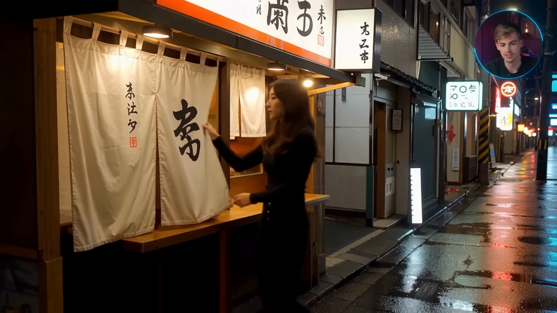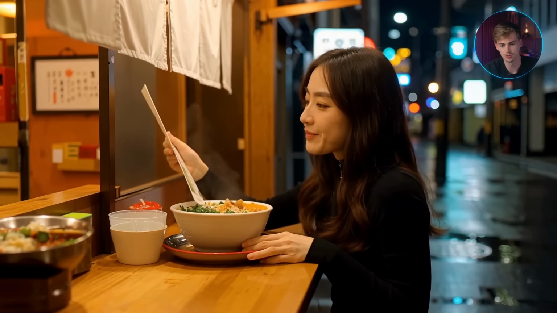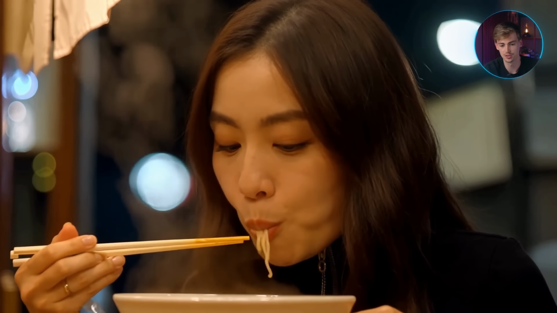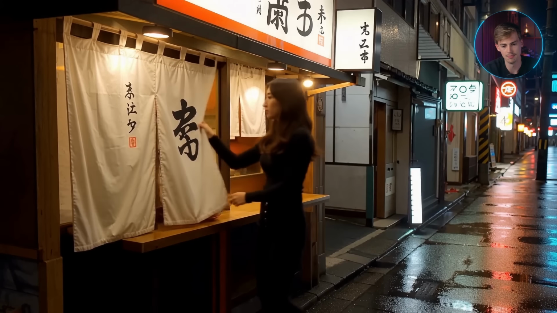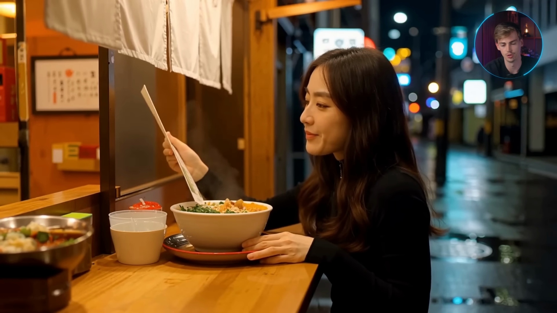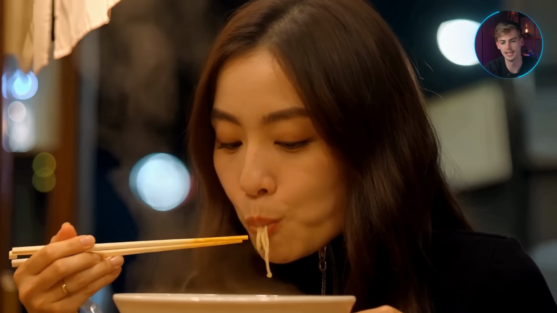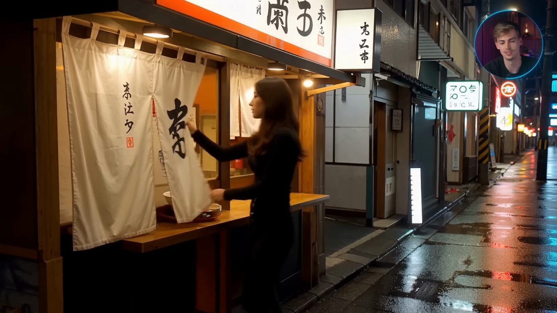Honestly, the result is quite good. So we have our female character, we have facial consistency, we have prompt coherence. The only thing that I think is a bit weird here is the menu. So she holds the menu and then all of a sudden she switches to her eating with her chopsticks. Other than that, in terms of the colors, in terms of like the multi-shot capabilities, this is quite awesome.